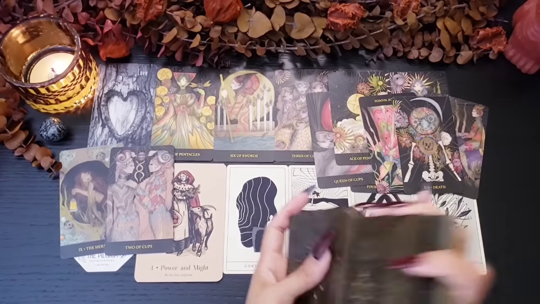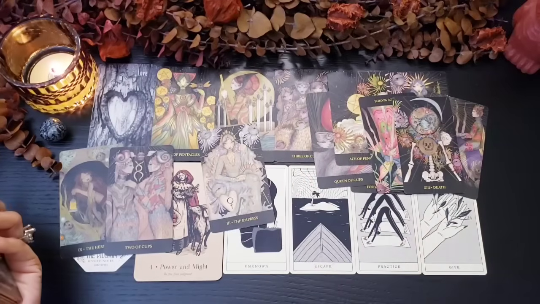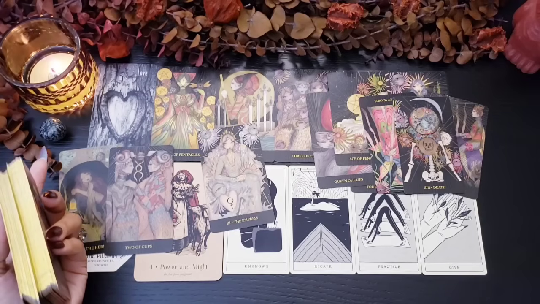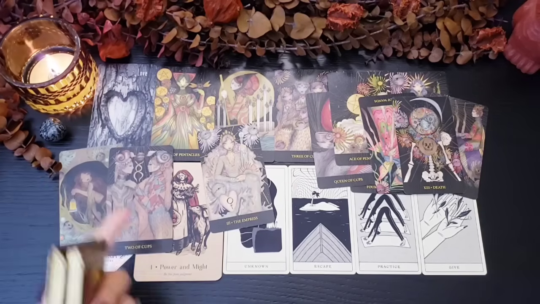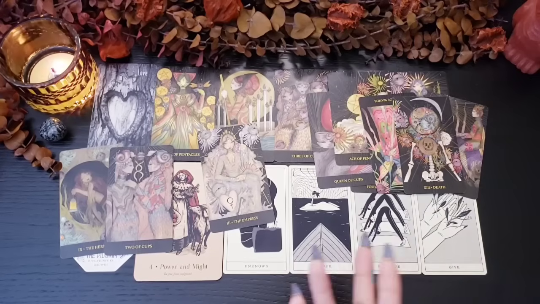What is this unknown energy here, Spirit? The Empress. Oh, look at that. The Empress is divine feminine. It is learning to love the self. Okay? So the lesson here is self-love.